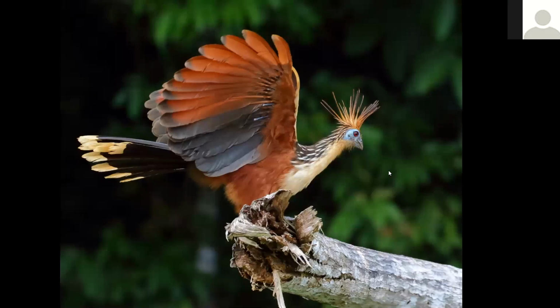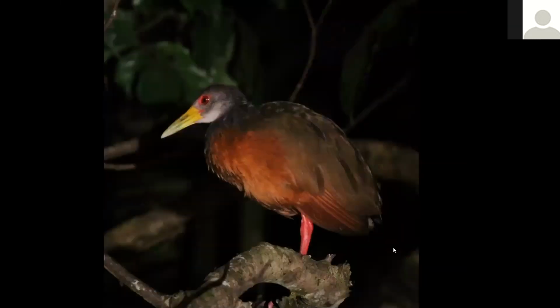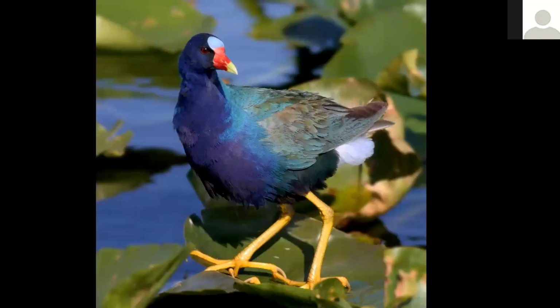Uniquely South American family, the screamers, prehistoric-looking birds found along swamps and rivers in the Amazon. Then we come to the rails. This is the gray-necked wood rail. You see them on mangroves. Often you see them on a boat ride, and with a spotlight, you can see them. Purple gallinule. This was actually taken in Florida, but it's the same species that goes all the way to South America. Beautiful blue bird. This is related to our coots and gallinules.